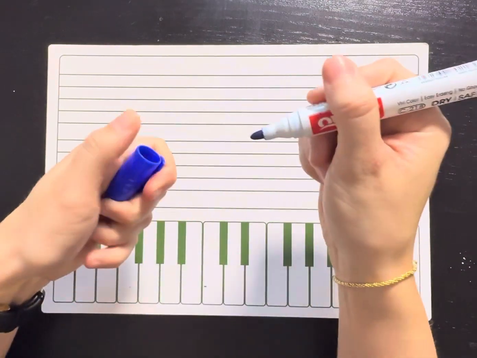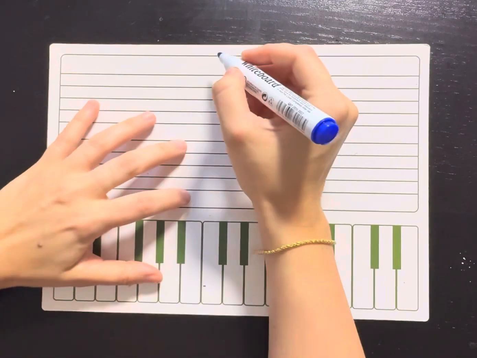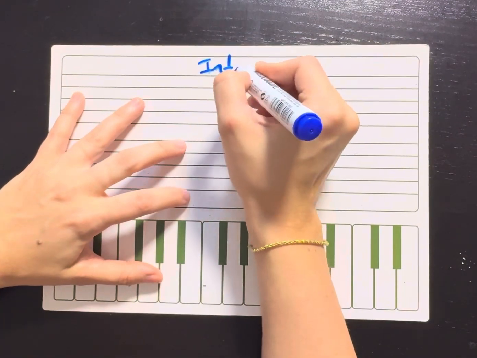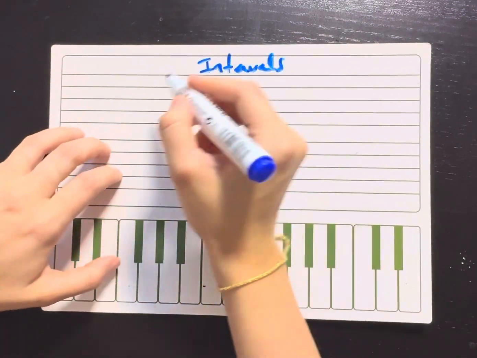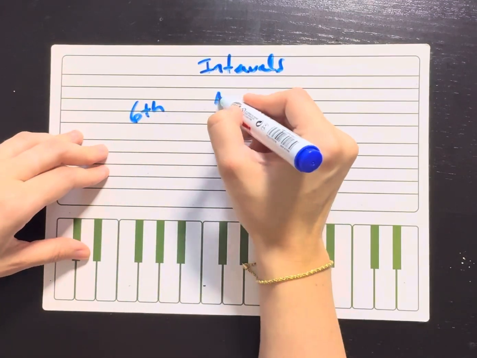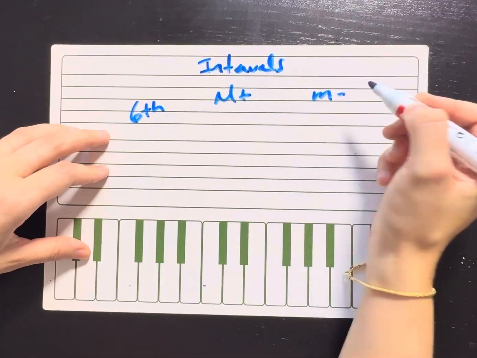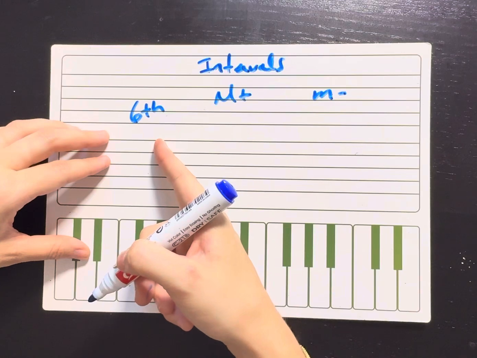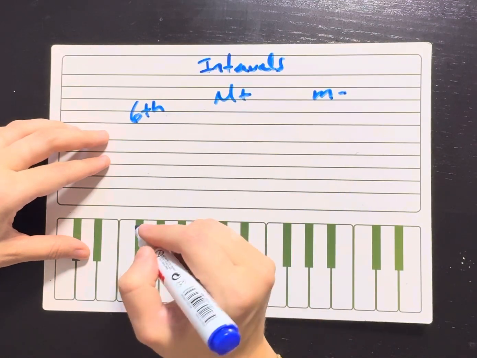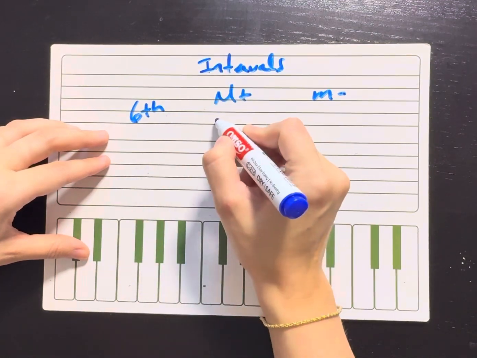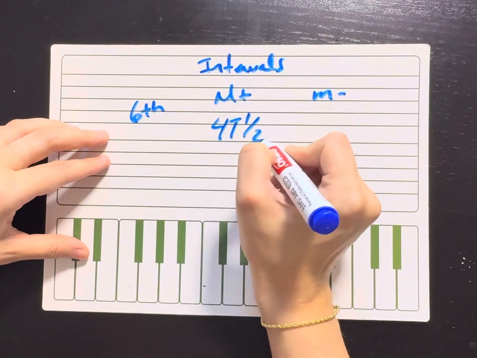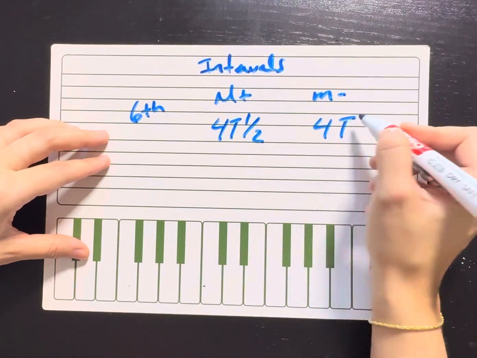Today, we're going to learn about the last two intervals we haven't covered yet, sixths and sevenths. These intervals can be major or minor, just like seconds and thirds. Let's start with major and minor sixths. A major sixth contains 4 tones and 1 semitone. A minor sixth contains only 4 tones.